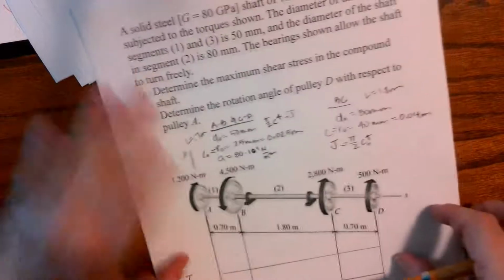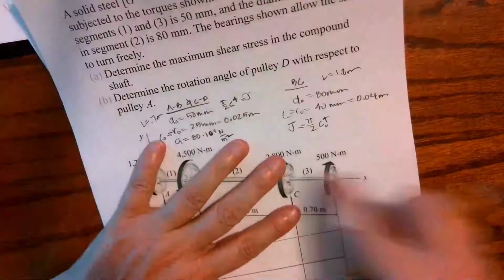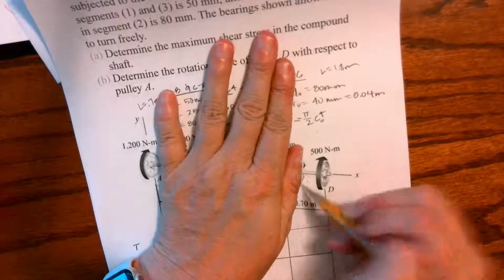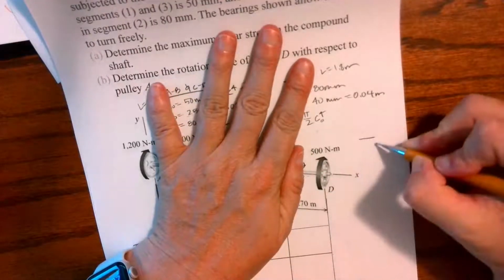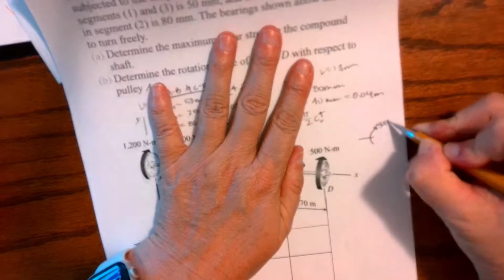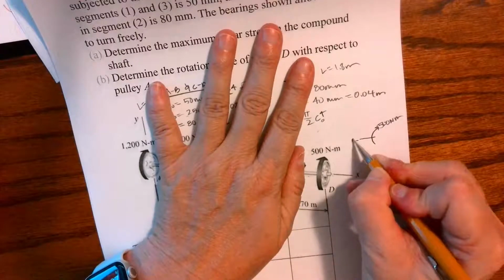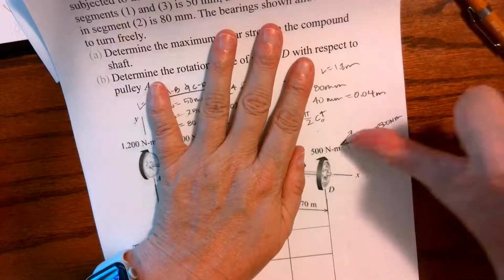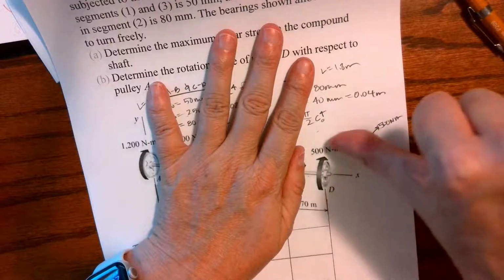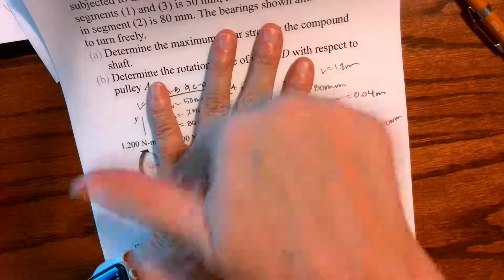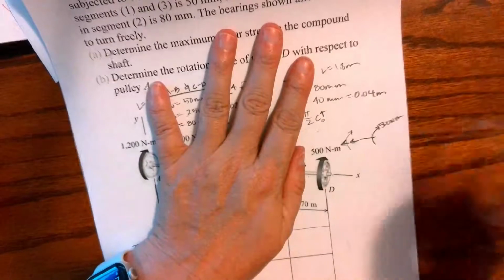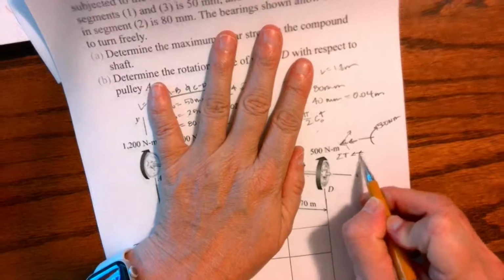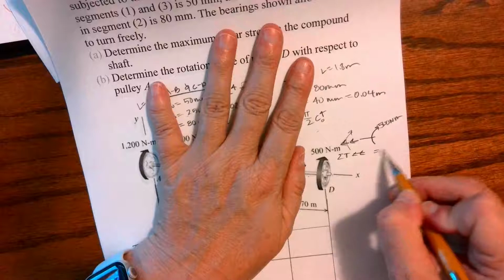Now I just need to find internal torques. So if I'm coming from the right to the left and I cut, I have an applied 500 Newton meters. I'm going to assume my internal torque is positive, going away from that cut section, twisting into the page. So we are going to sum our torques, calling that positive, equals 0.